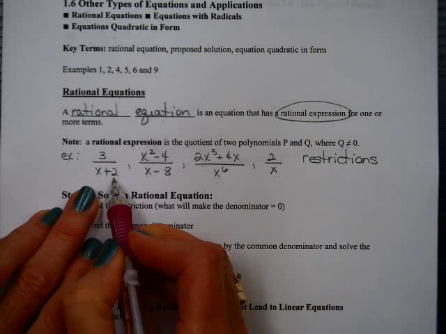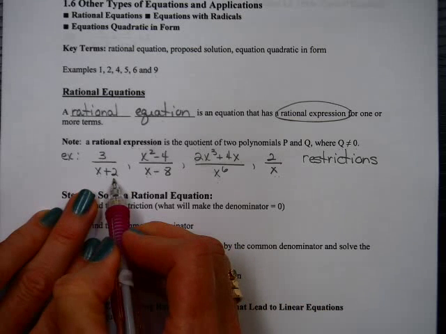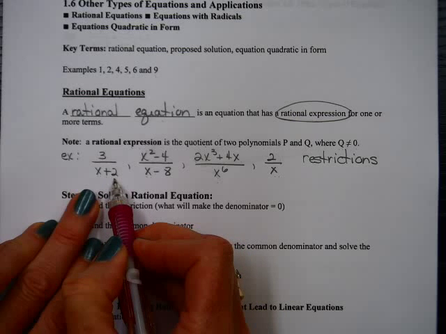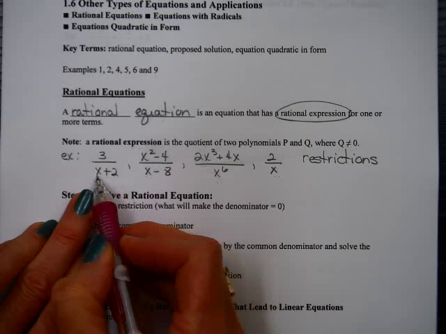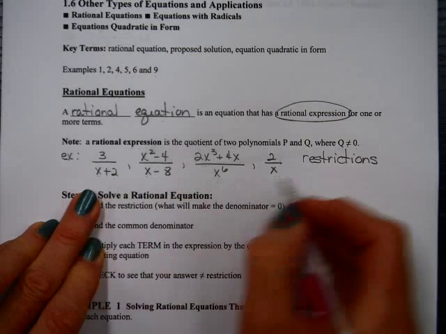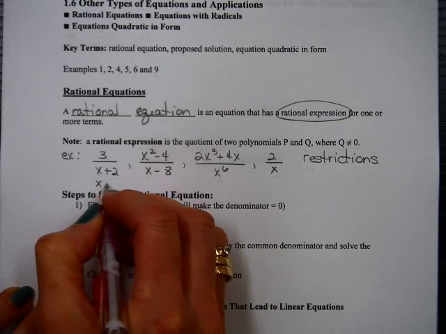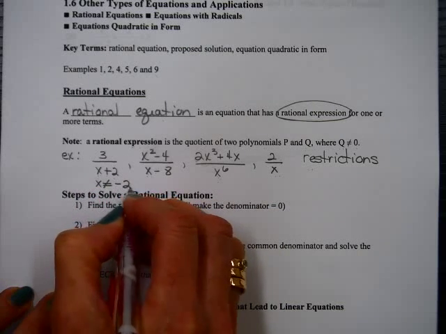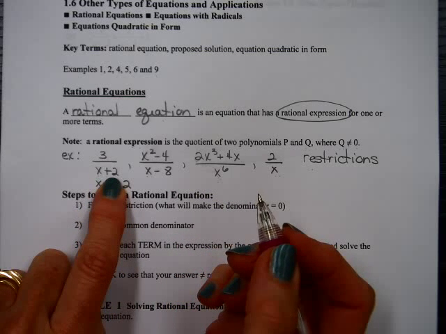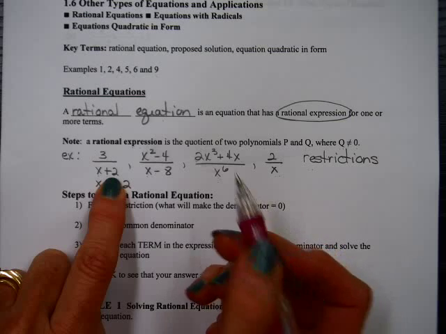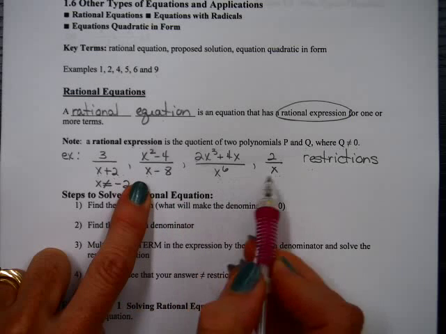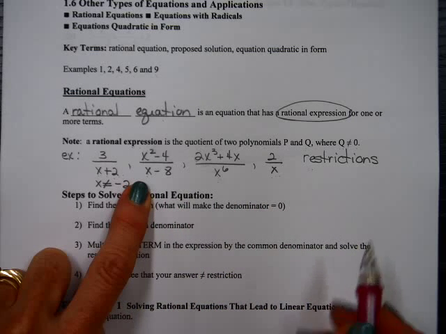So for instance, if this were your rational expression, look only at the denominator. What is going to make that denominator equal to 0? -2, right? So for this problem right here, the restriction is that x cannot be -2. Because if you have -2 right here, -2 plus 2 is 0. And remember, you can never divide by 0. So every time you have an x in the denominator, you're going to have a restriction.